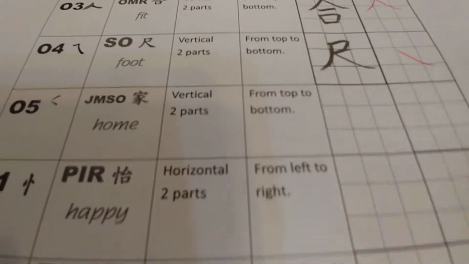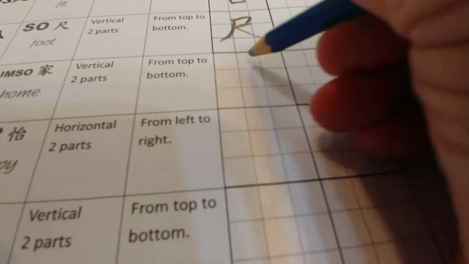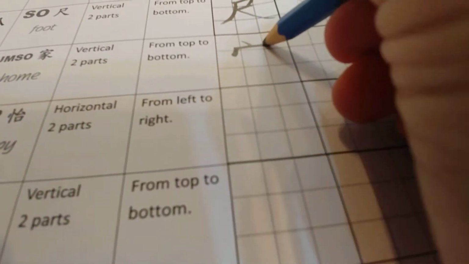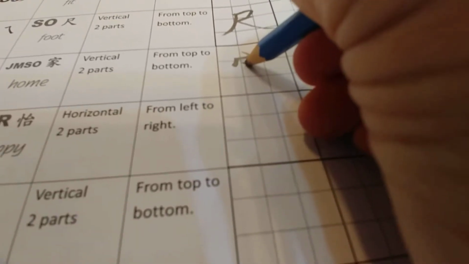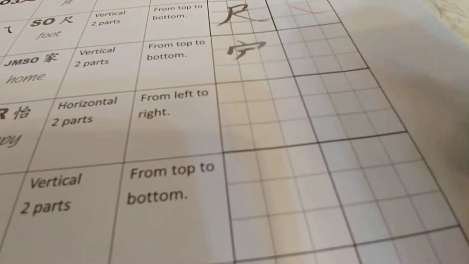And the last one, this one, O5, is also the last part here. This is J. We talk about this later. And M with the small leftward slant.